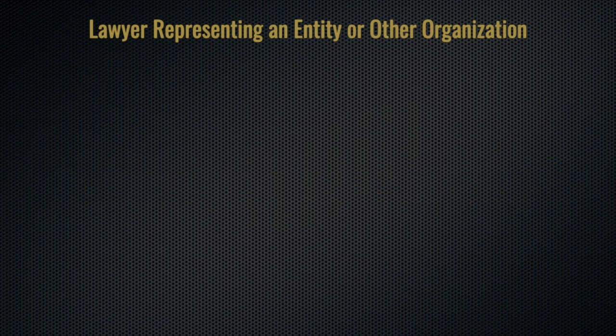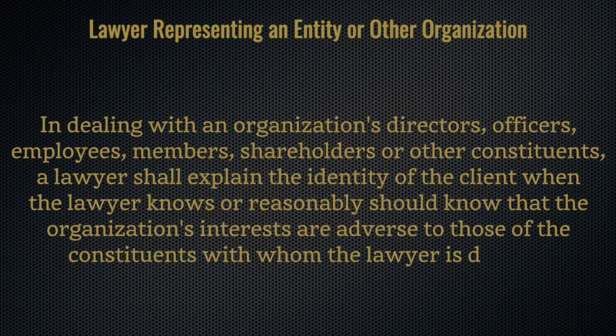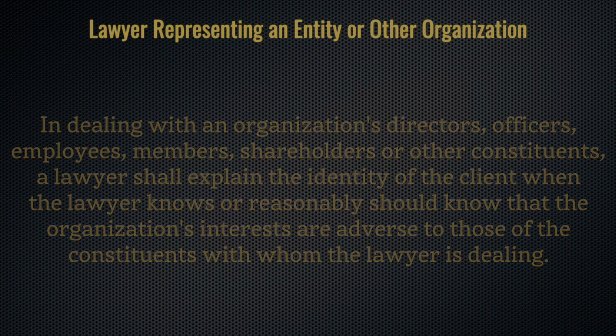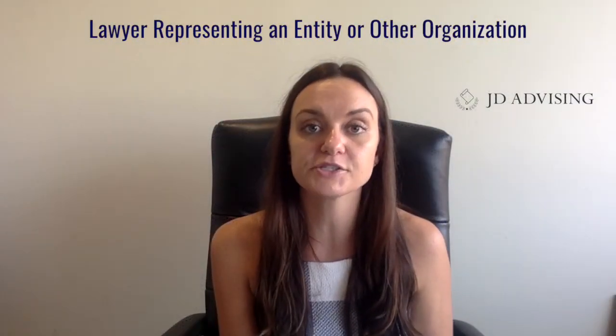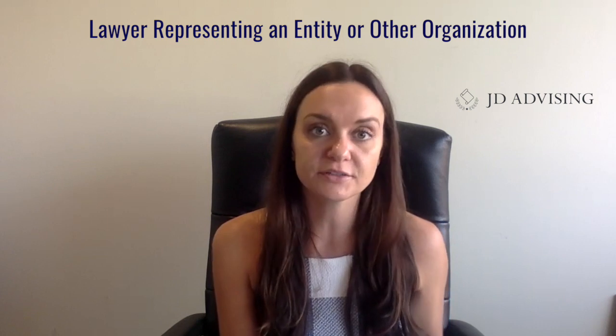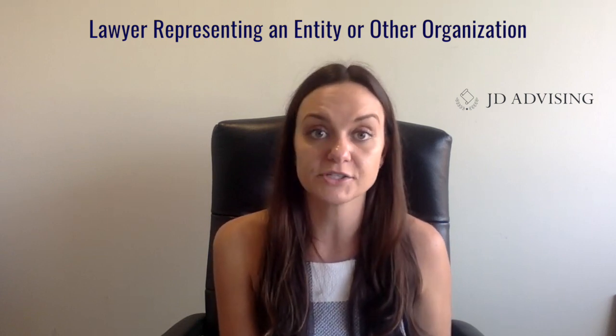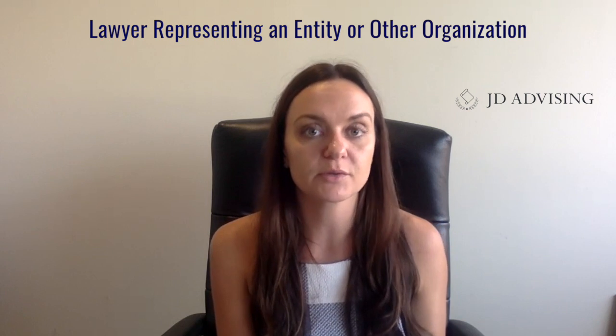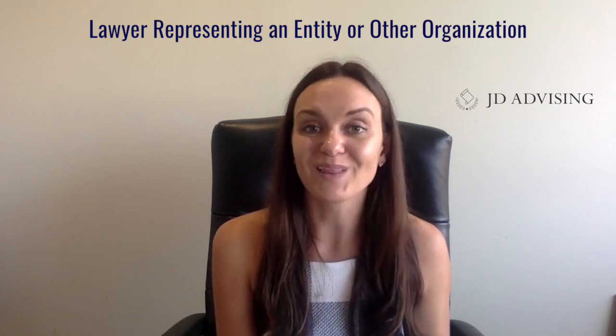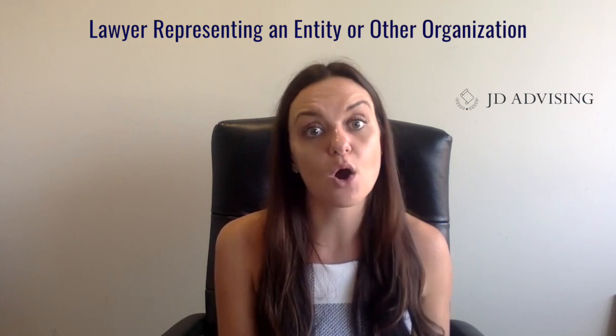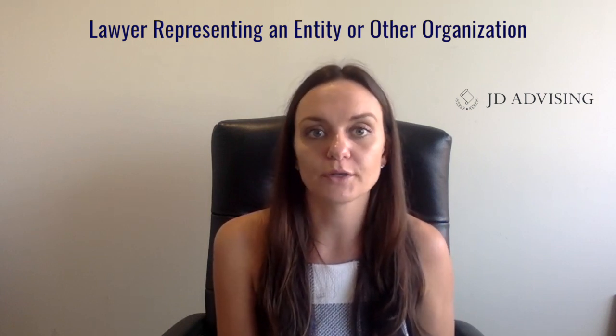The rule goes on to say that when you are dealing with the organization's directors, officers, employees, or members, or any other constituent, a lawyer shall explain their identity of the client when the lawyer knows or reasonably should know that the organization's interests are adverse to those of its constituents with whom the lawyer is dealing. In other words, the lawyer has this obligation to make it clear to people, whomever they are dealing with, that their duty of loyalty runs to the organization. And it's important that they do this when they're dealing with people whose interests might not be aligned with that of the corporation, so that there is no confusion about the role the lawyer is playing there.